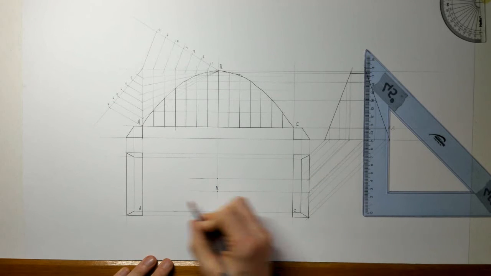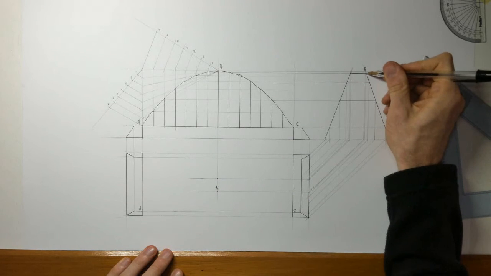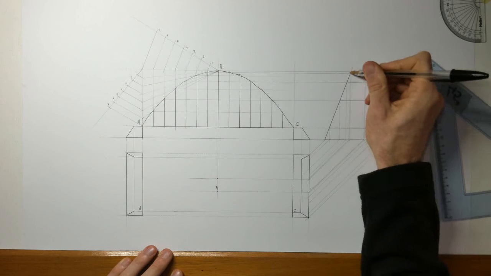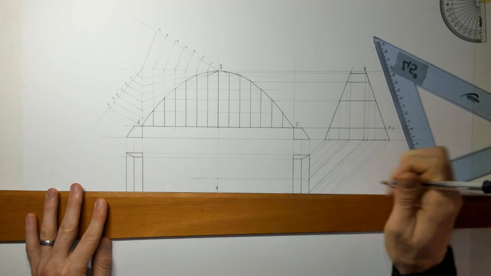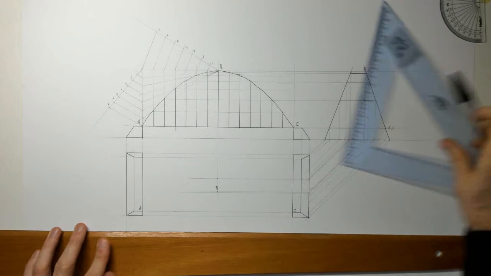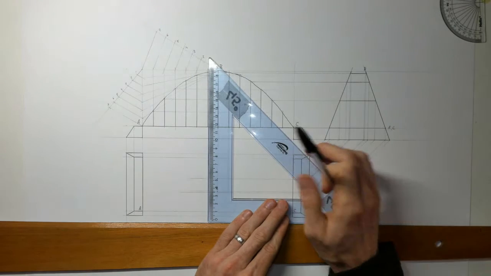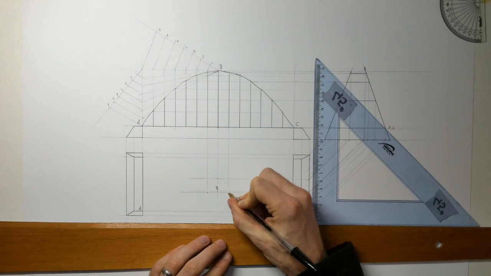So this parabola, start with it, so we'll follow these points 1 and 2. It's at this position, so I'll bring it down, follow it around, and drop both of those down, so there and there.